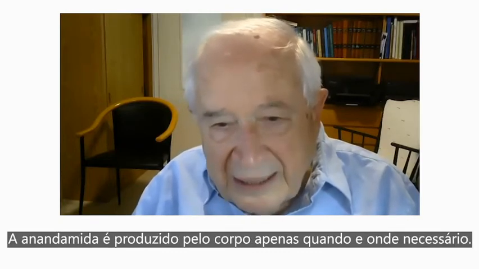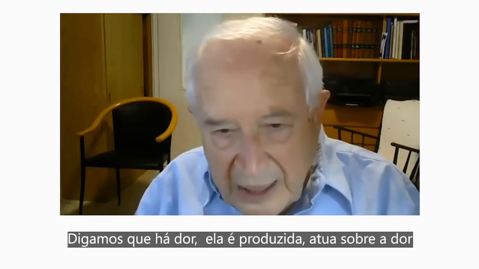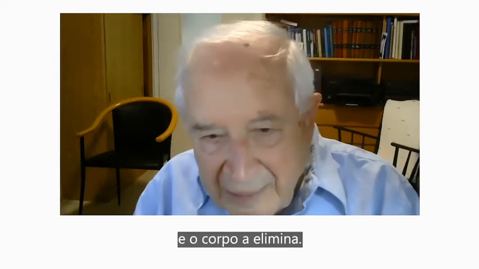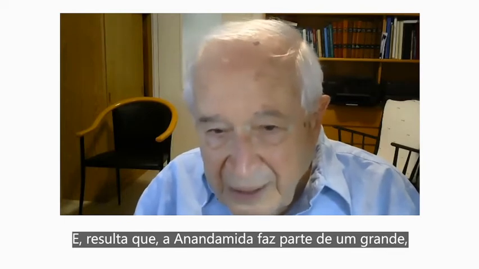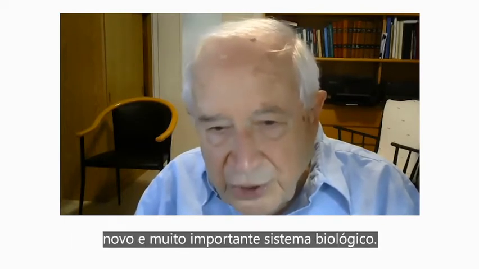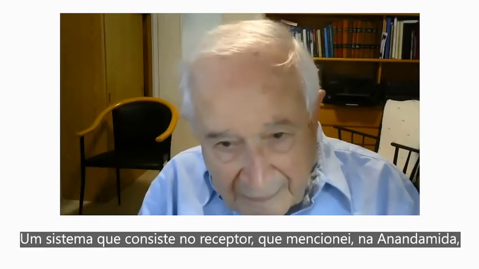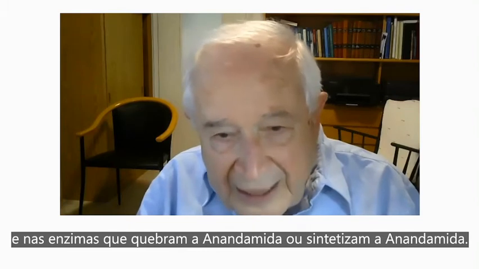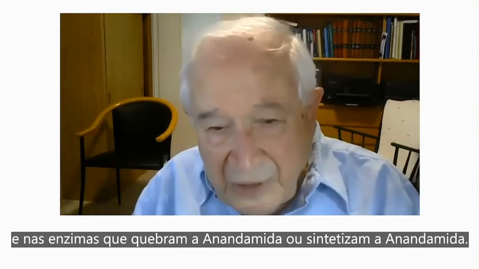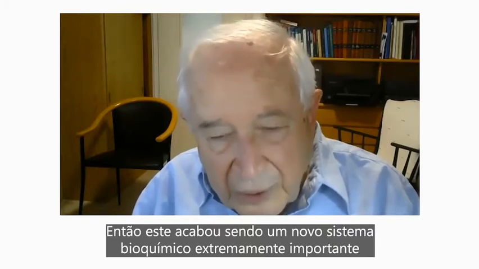Anandamide is made by the body when and where needed. Let's say there is pain, it is produced, it acts on the pain, and the body breaks it down. And it turned out that anandamide is part of a major new biological system. This is a system which consists of the receptor, that I mentioned, anandamide, and the enzymes that break down anandamide or synthesize anandamide.